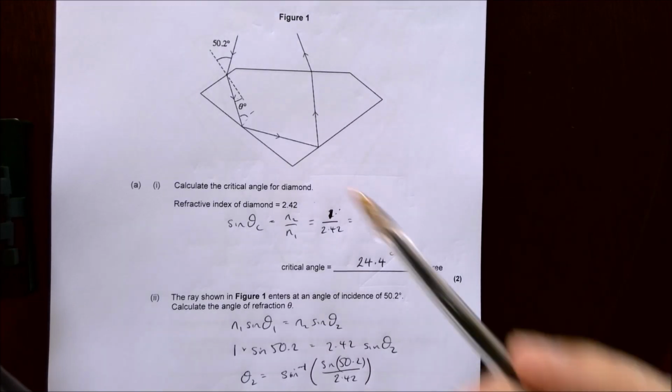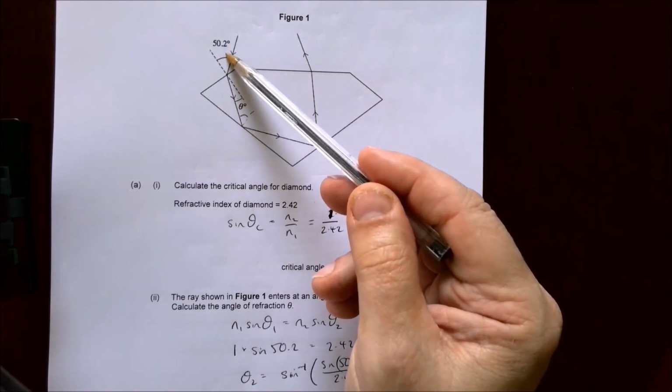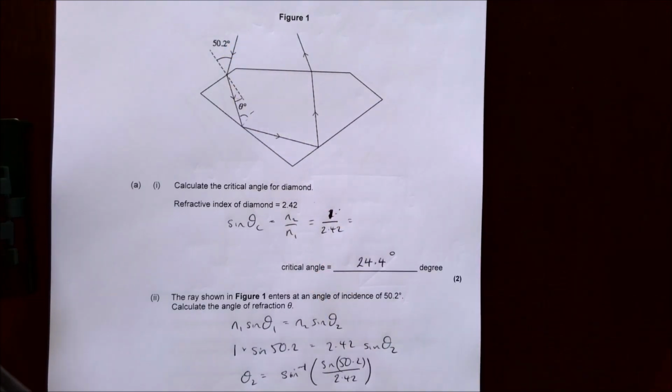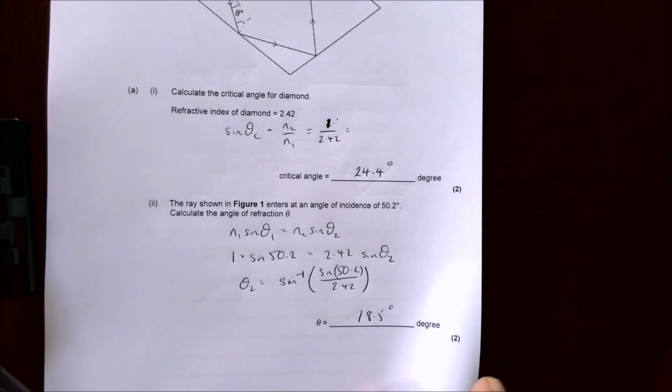Always have that little check. They've helped you out on the diagram here. You can see the angle of refraction is smaller than the angle of incidence. If you do this wrong, you'll get an angle of bigger than 50.2 degrees. But we know we're okay there. So 18.5 degrees is a sensible answer.